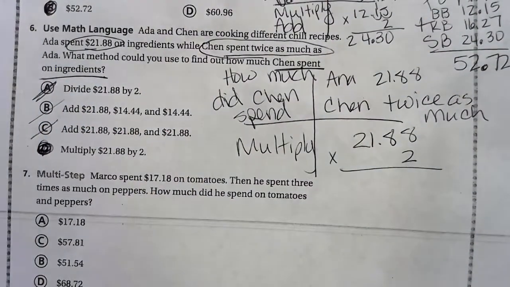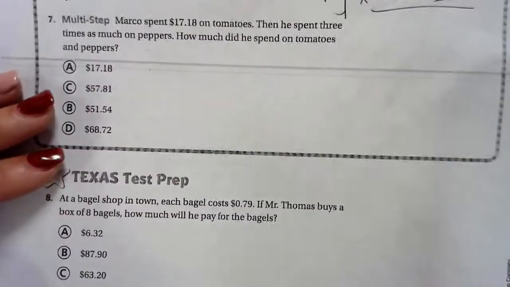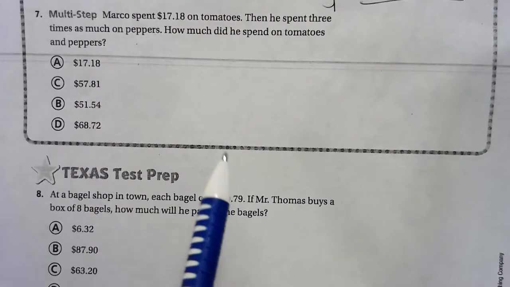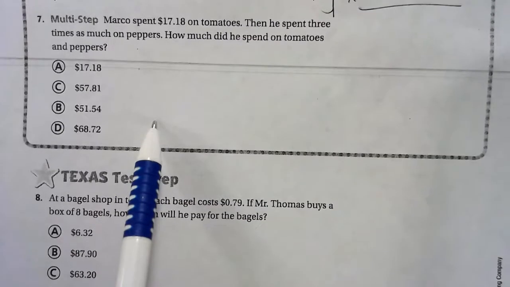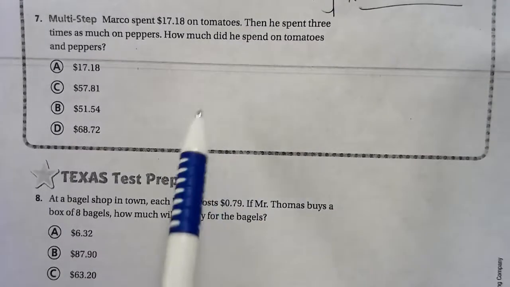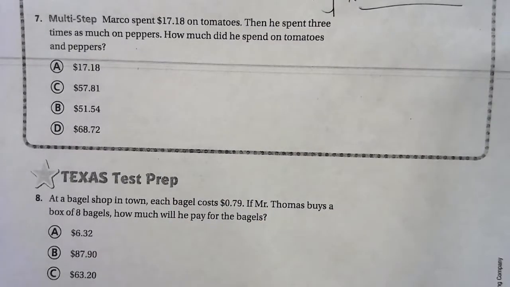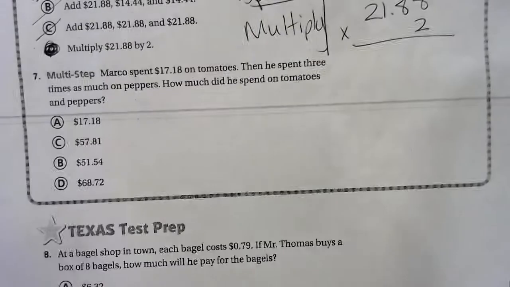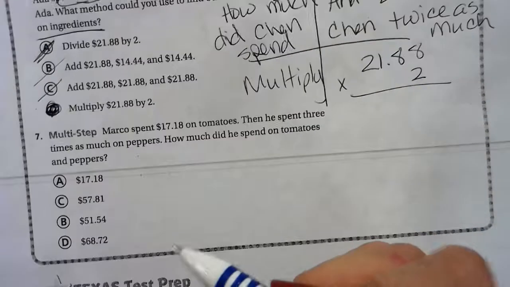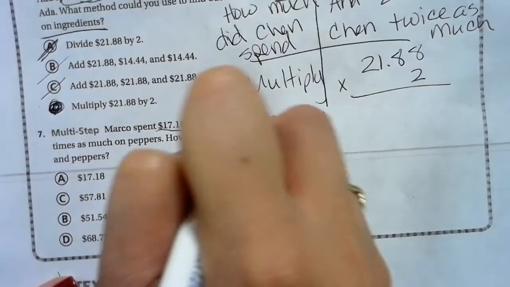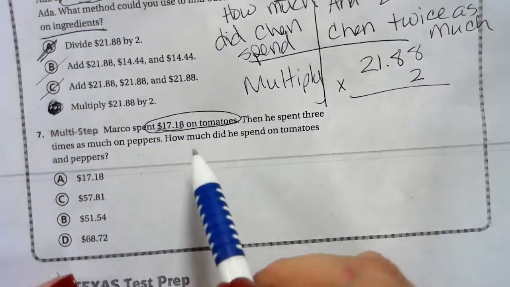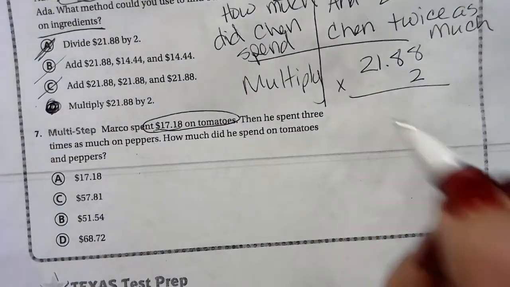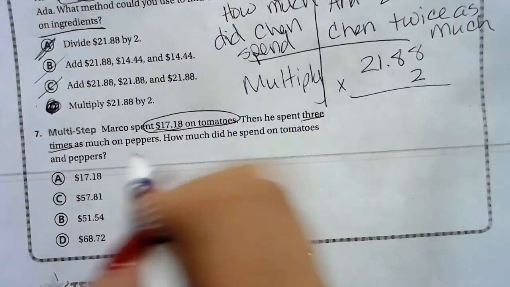All right. So on this one, this is a multi-step, but I would like you to pause the video, work out the rips part, and then come back. Okay. Marco spent $17.18 on tomatoes. Then he spent 3 times as much on peppers.